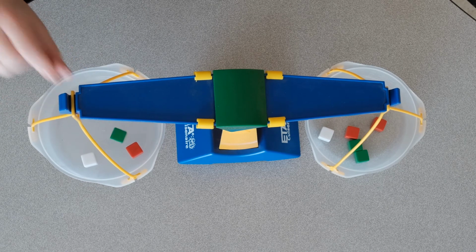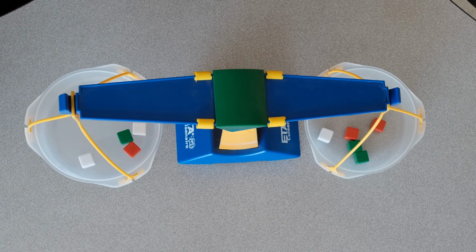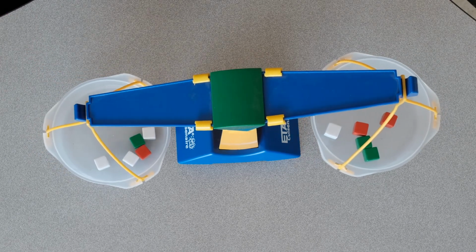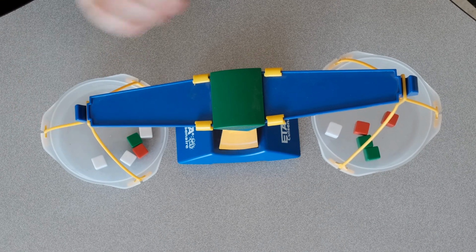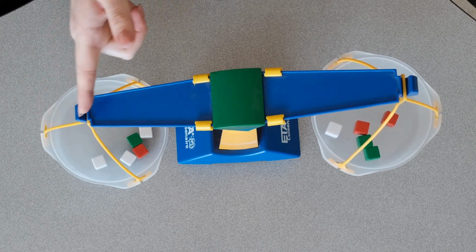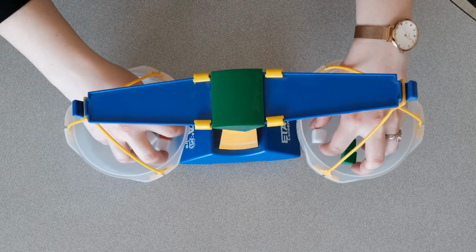But if I keep adding, it starts moving, and then finally, number 6, it will move it down. So now, because I have 6 here, I have more of them, and they're heavier than this side. Okay, let's measure some more things.